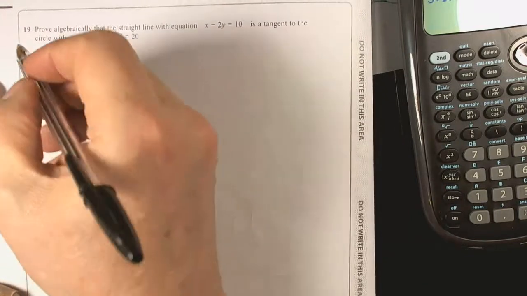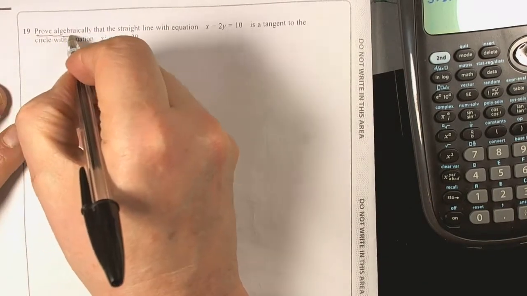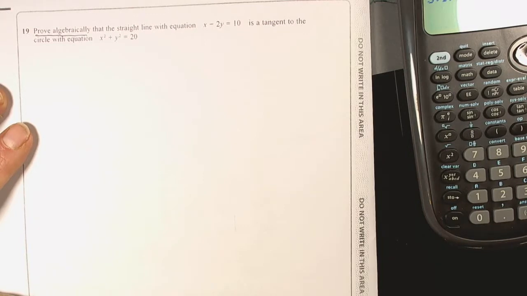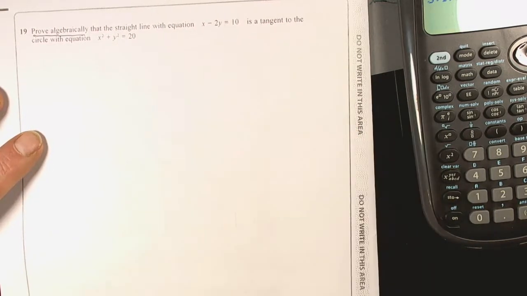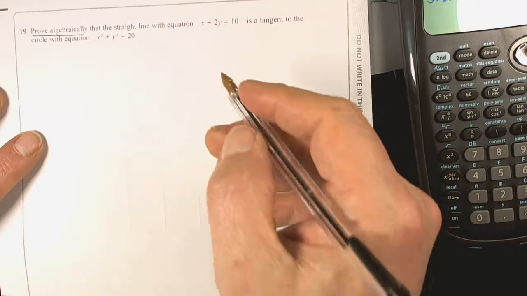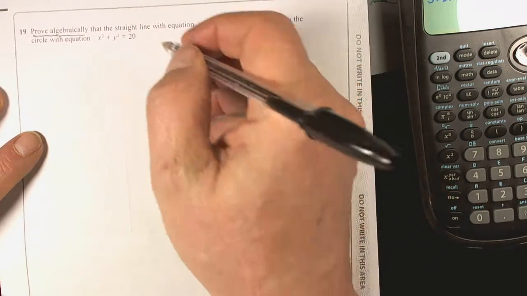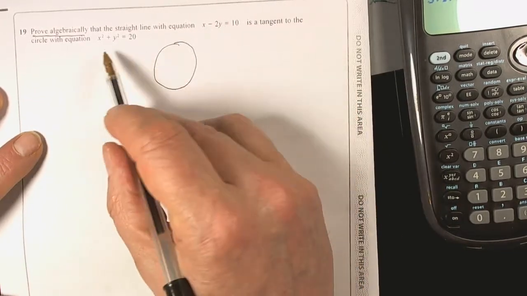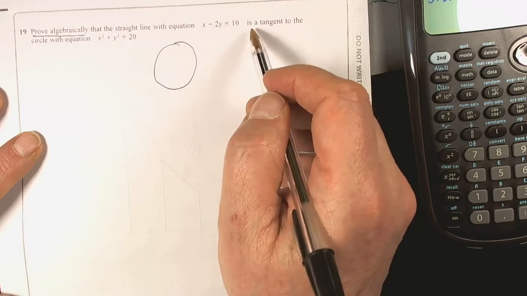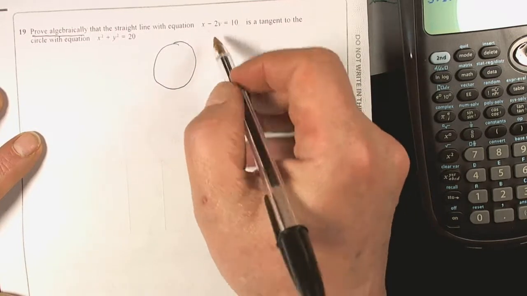Right, now this question uses the words prove algebraically. So therefore we're going to have to look at the information, decide what it's telling us, and see how we can then manipulate it to prove that we have got a tangent. If we just sketch a picture to get a feel for what's going on, we can see that this is about a circle, and it's asking us to show that there's a tangent point.